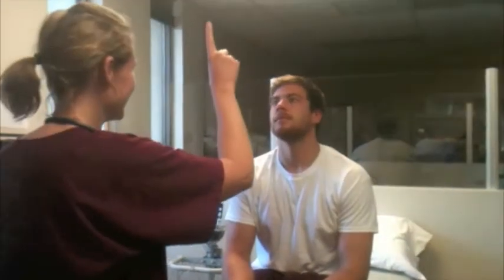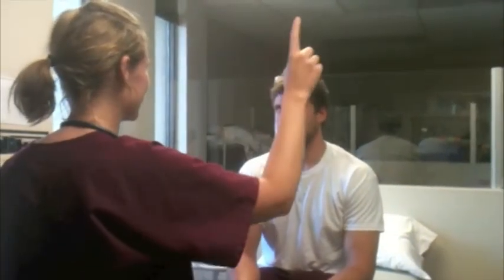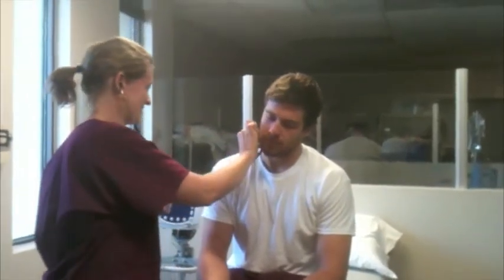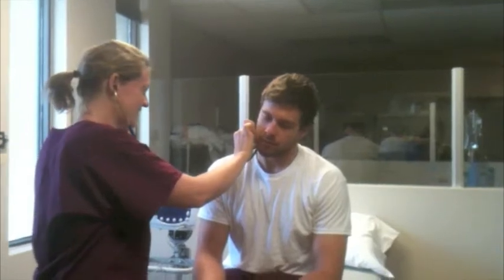She now asks him to shrug his shoulders, stick out his tongue, smile, and raise his eyebrows, checking for facial symmetry. She is now going to use her finger and ask the patient to follow it, checking his cardinal gaze. Our nurse is now going to palpate and then auscultate the carotid artery, listening for a bruit.